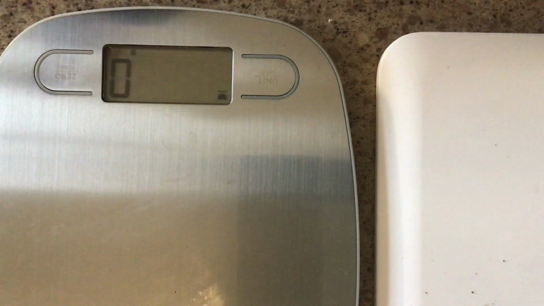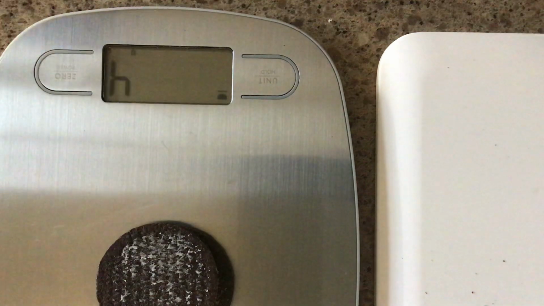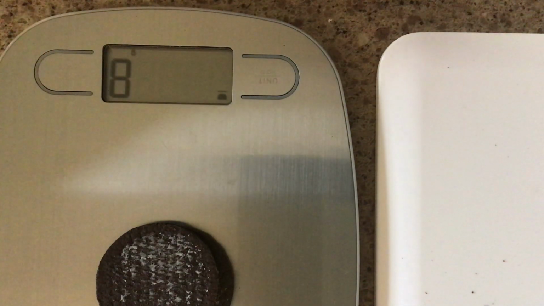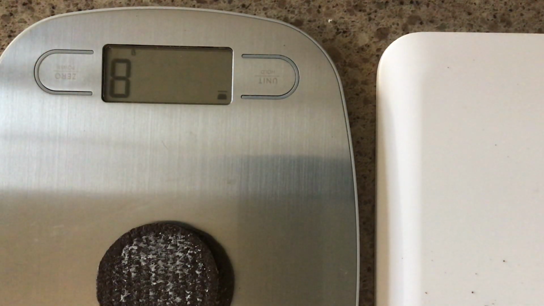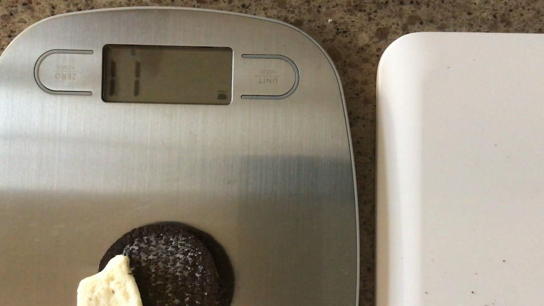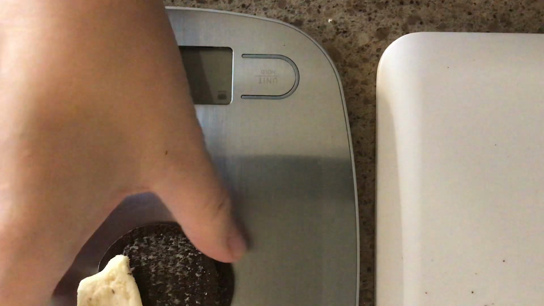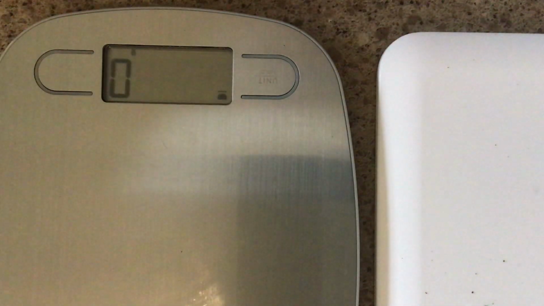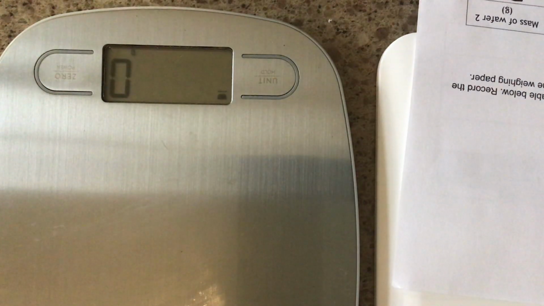and put both cookies. Interesting. I'm getting 8 grams in the filling that I collected, and now I'm getting 11. So, interesting. We shall see how it turns out. Okay. Next.